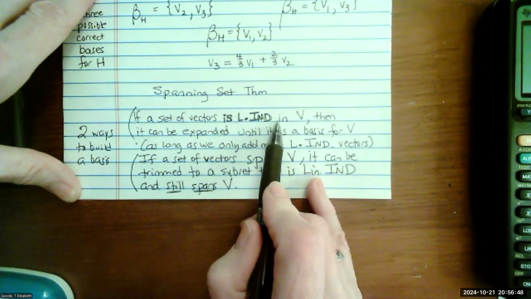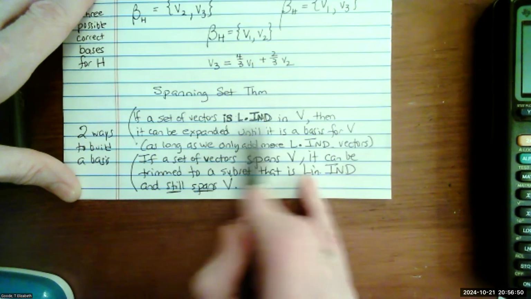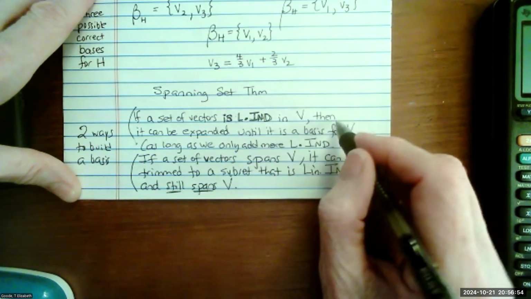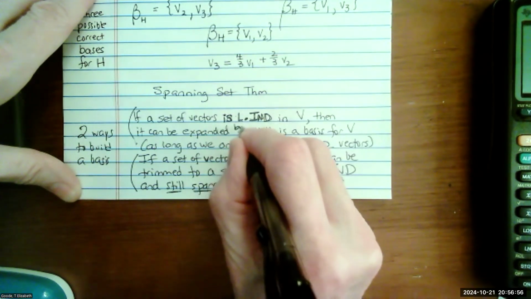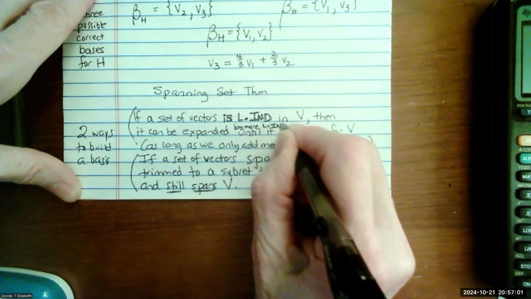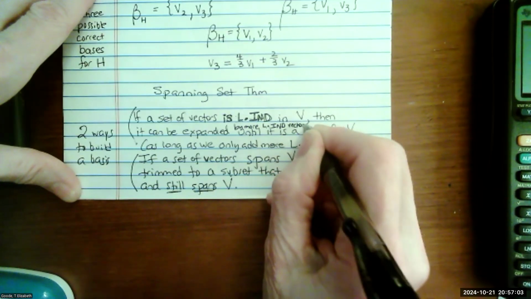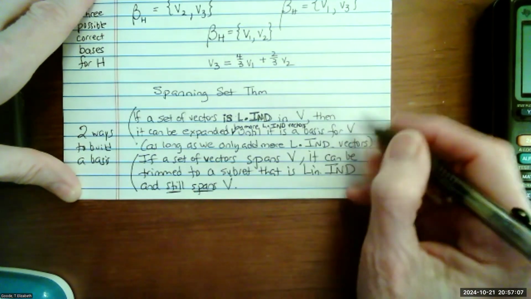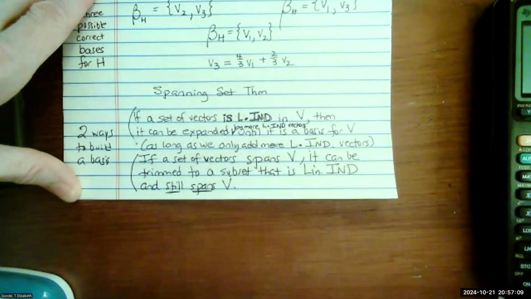So a linearly independent set might not be big enough to span. You build it up, it can be expanded by more linearly independent vectors. You got to keep the linear independence until it's a basis. I should put that in there. Oh yeah, I already said that.